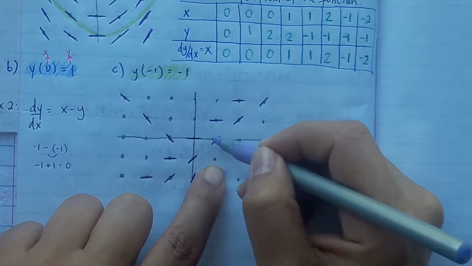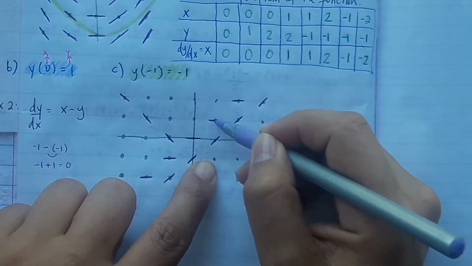1, negative 1 is going to be 1 minus negative 1, which is plus. So 1 plus 1 is 2. So up 2, right 1.